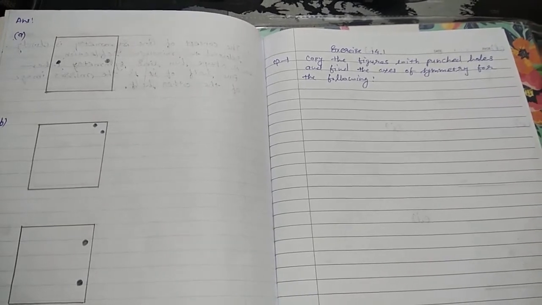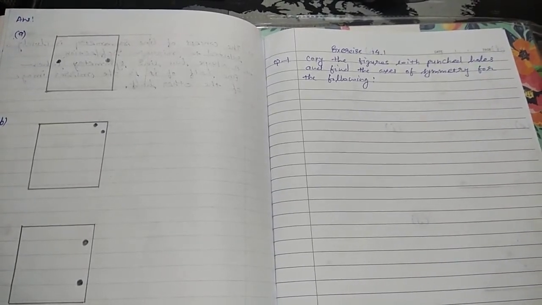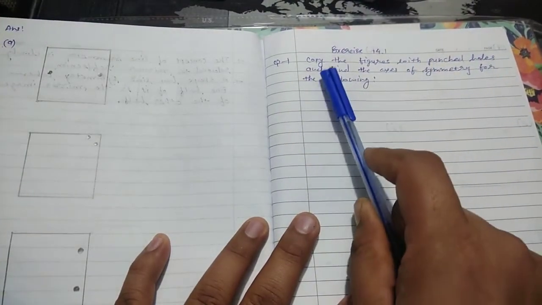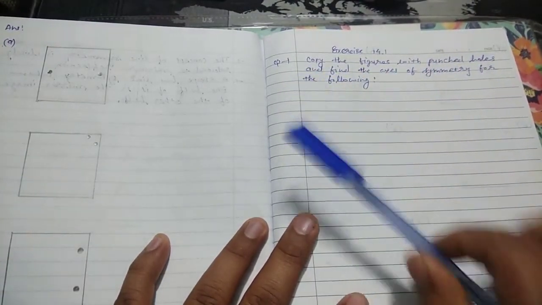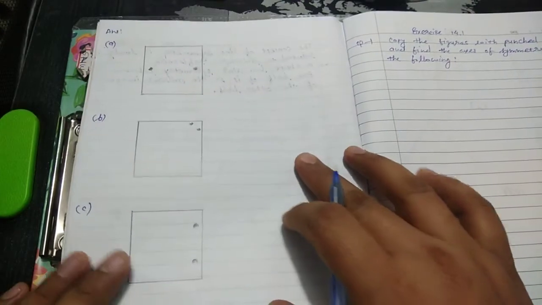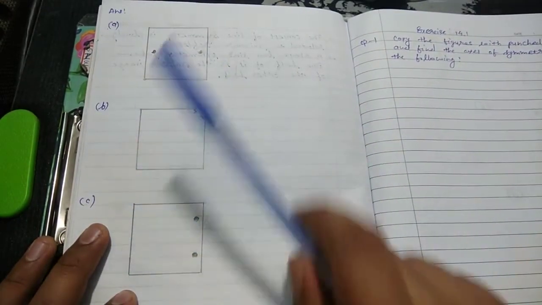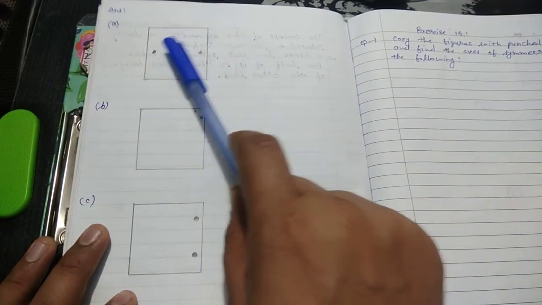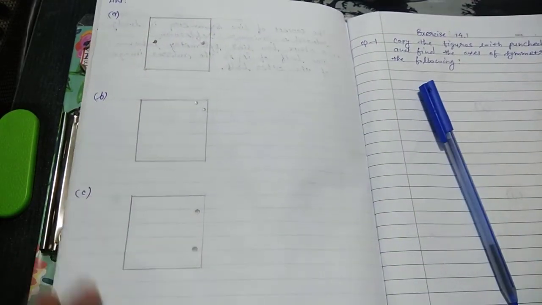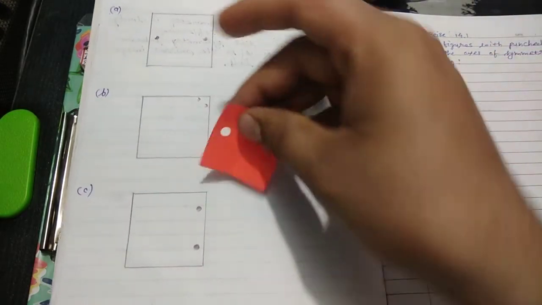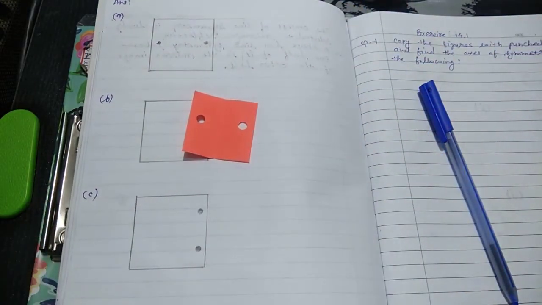So next, exercise 14.1. Question number 1. Copy the figures with punch holes and find the axis of symmetry for the following. Number A. Here we have to take one square, and this dot shows the punch holes. So for that we will take one square, and I have already made the punch holes.